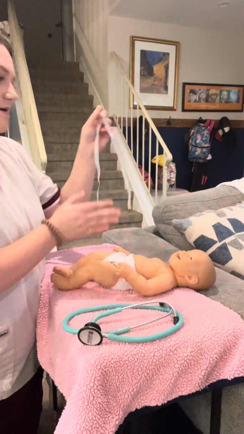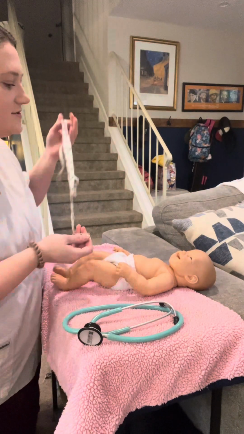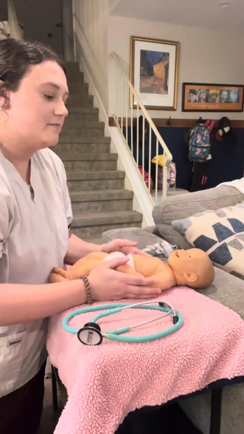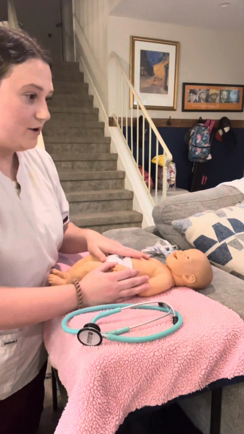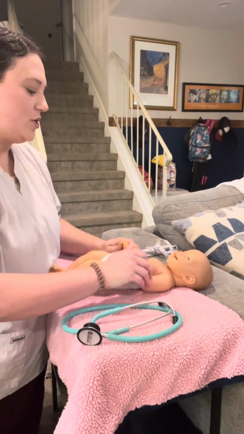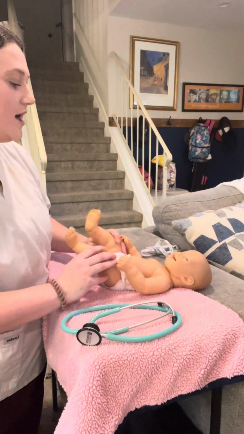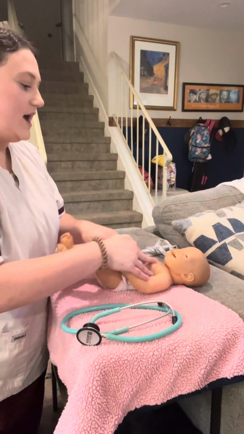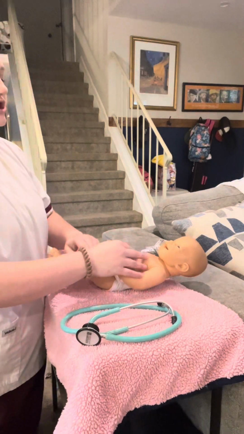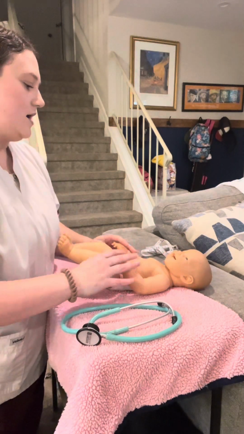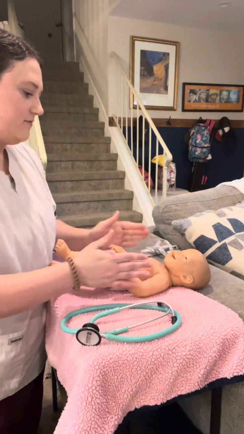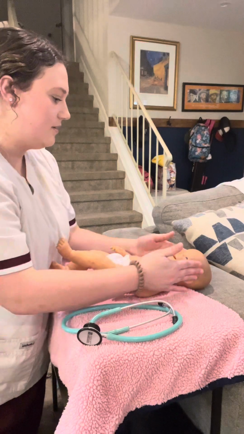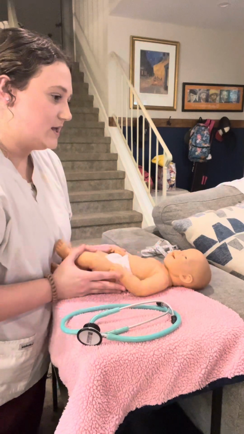And then general appearance for my baby: pink, warm and dry skin, very vigorous, loud cry. Muscle tone, baby is moving around, reacting, grimacing, making expressions, which is all very good. Then I'm looking at body alignment and symmetry, seeing if everything lines up and looks normal, which it does.